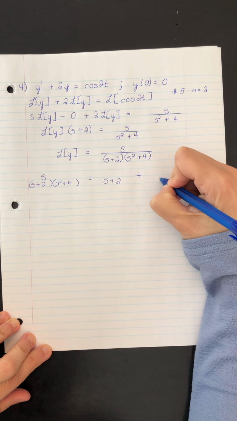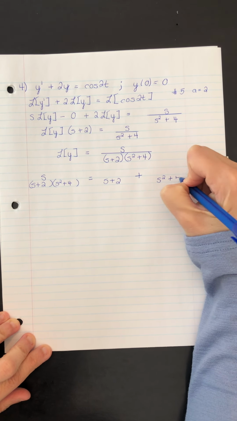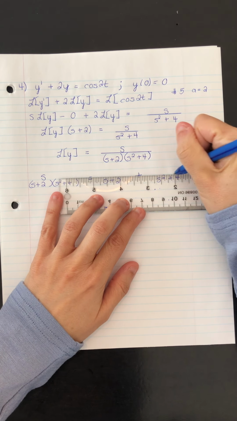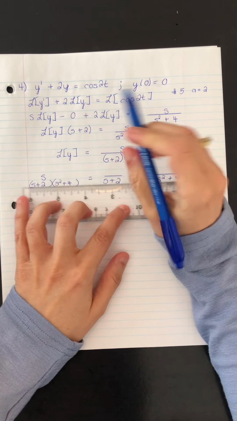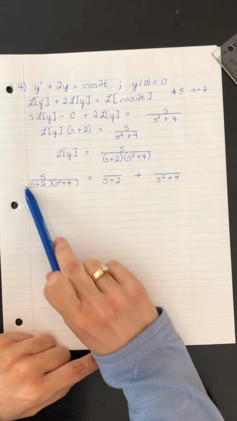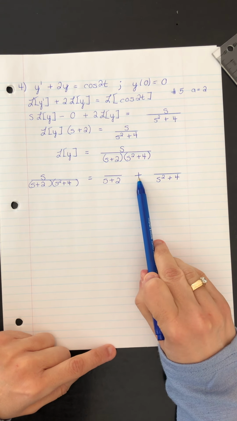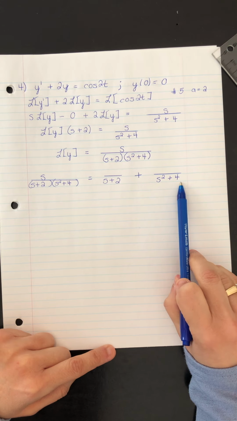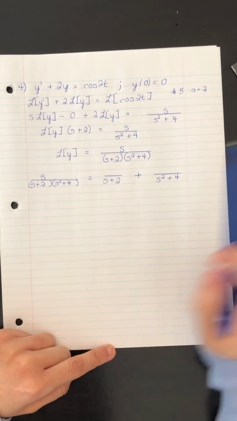So we're changing this into the sum of 2 fractions, one with a denominator s plus 2, one with the denominator s squared plus 4.